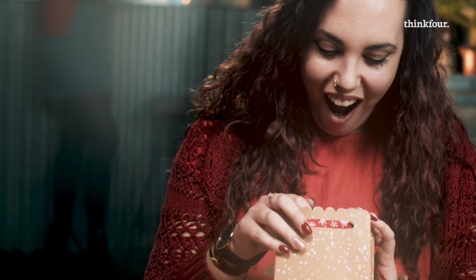And when it comes to delivering presents to the other side of the world, my advice is simple. Perhaps don't be so generous, and remember to buy smaller and lighter gifts. This was Think 4.